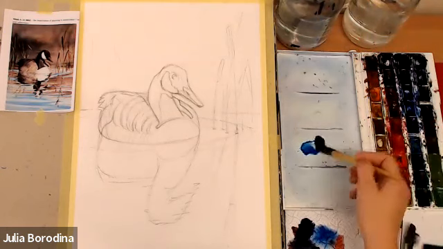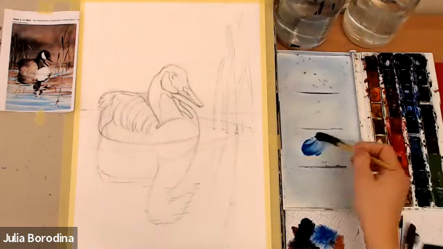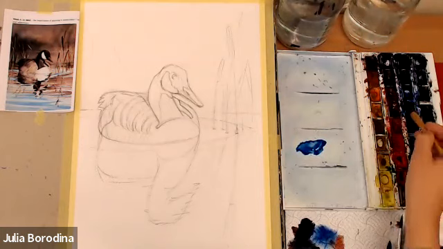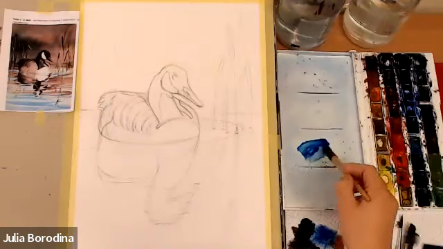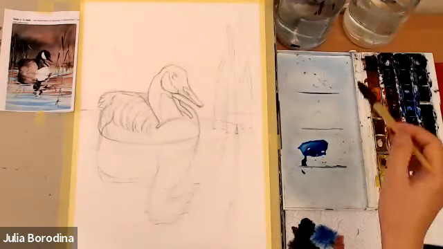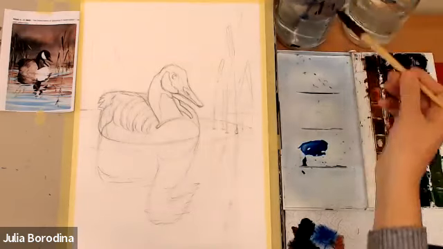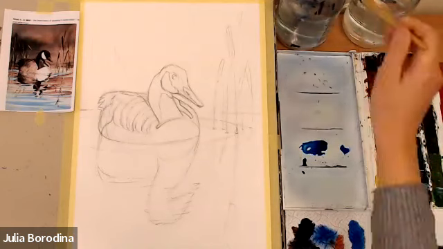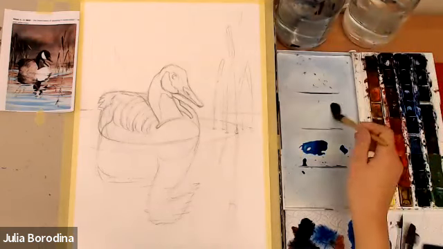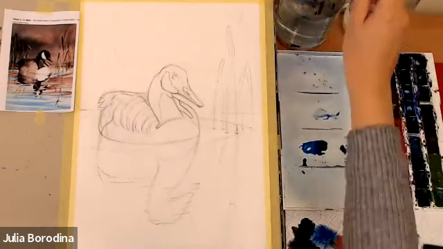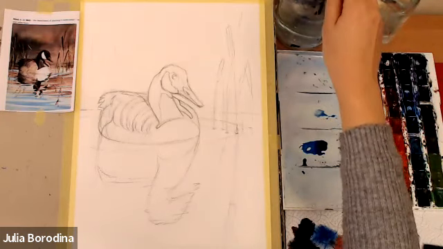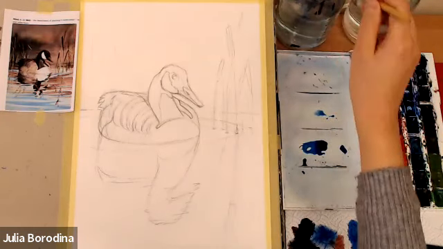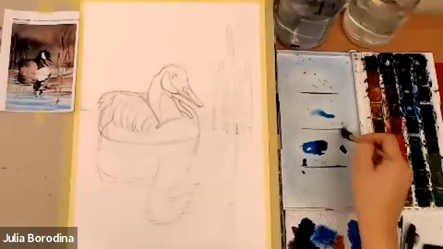Ultramarine would be fine as well, maybe with a dab of emerald green in it. I'll start with the lighter versions of it. I've got a nice solid pigment here. Let's just get some more water to it and make it pale. Okay, that's good.